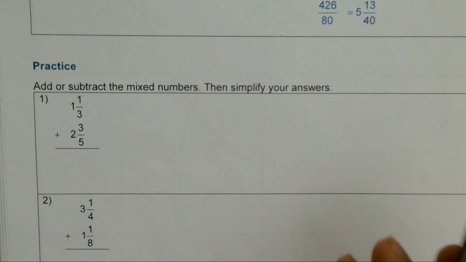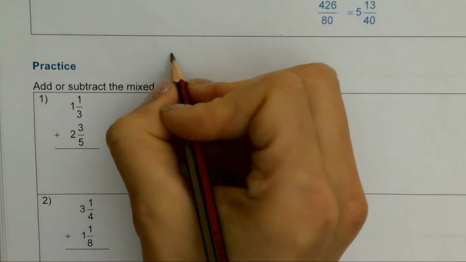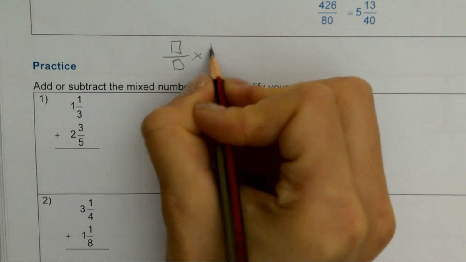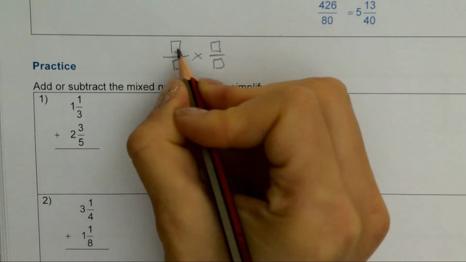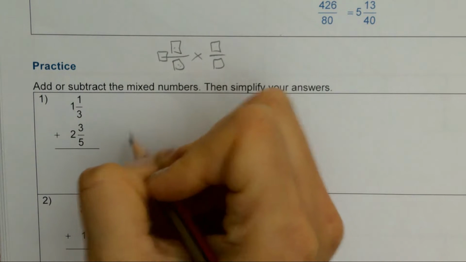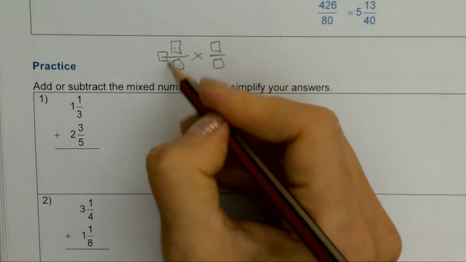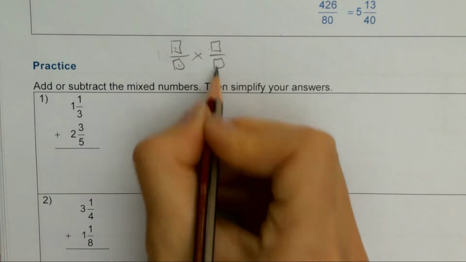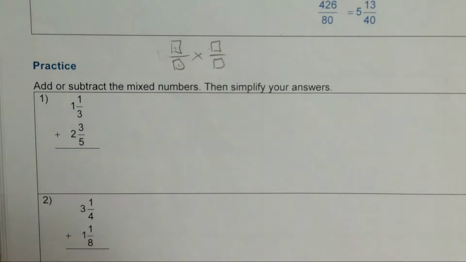But remember, when we were doing multiply and divide, we always had to have them like this, 1/2, 1/2. We couldn't have it mixed, like 1 1/2. So if we had it mixed, we have to change it so it's improper, so it looks like this, 1/2, 1/2. Same thing for adding and subtracting. There's different ways to do it, but this is the easiest way to do it.